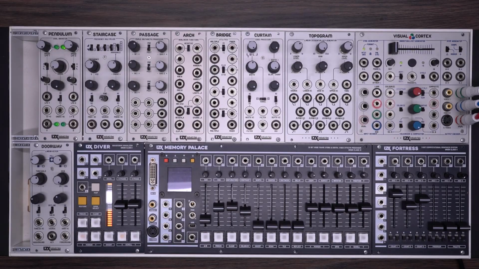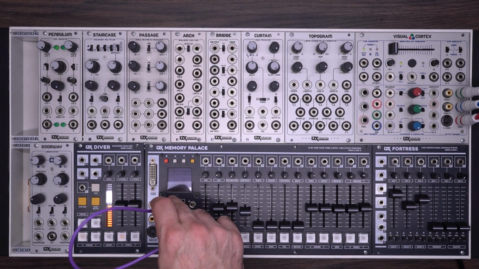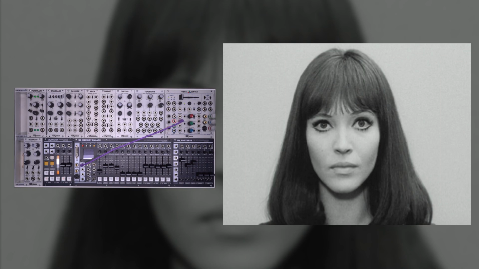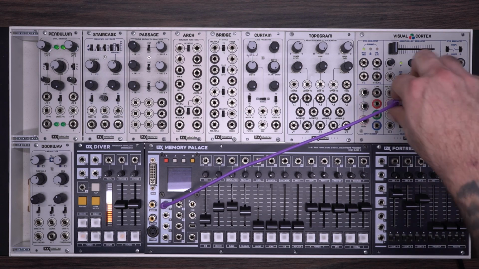So in this last patch, we're just going to play around with taking an external image and seeing some of the different things that Curtain can do. So I'm going to take the Y output from my Memory Palace. I have just a very basic still, a nice black and white portrait. I'm using a still instead of an external video so that it's clearer to see what the Curtain is doing, but obviously this effect would work great on an external video input.